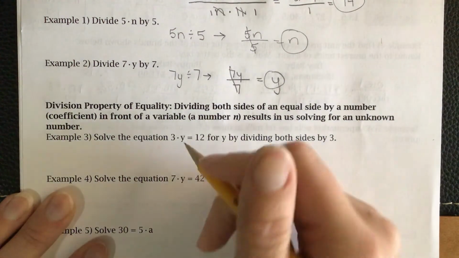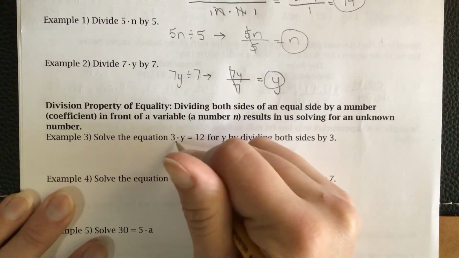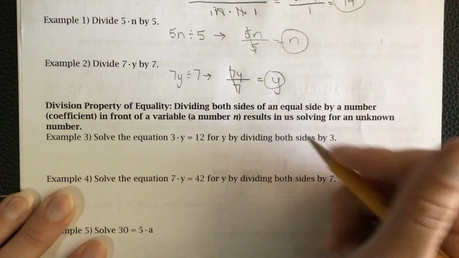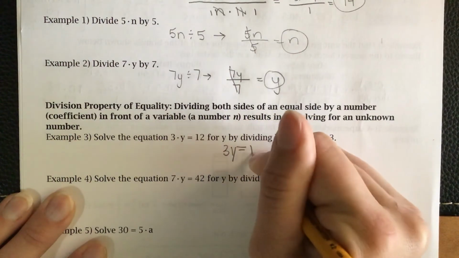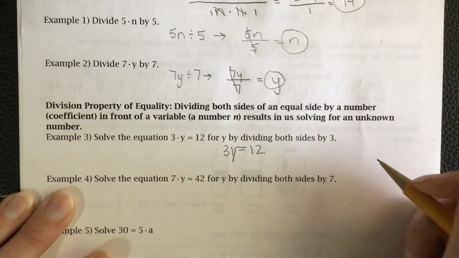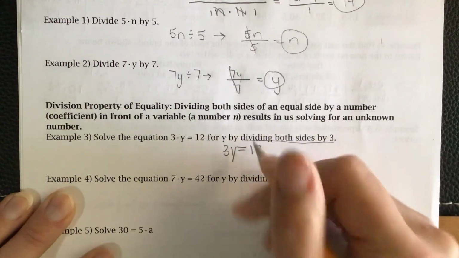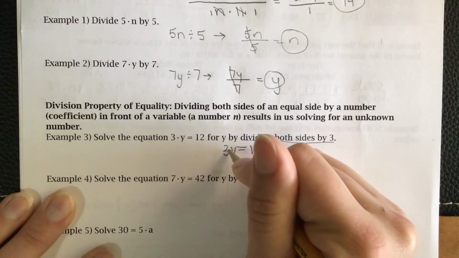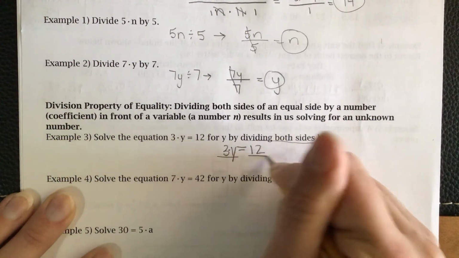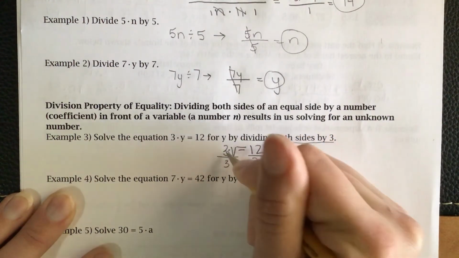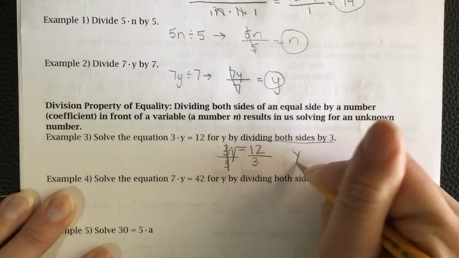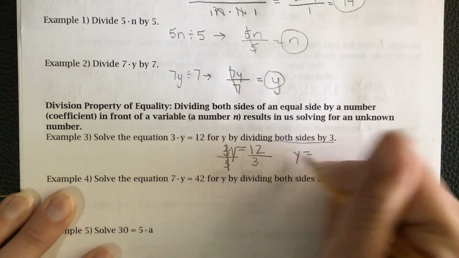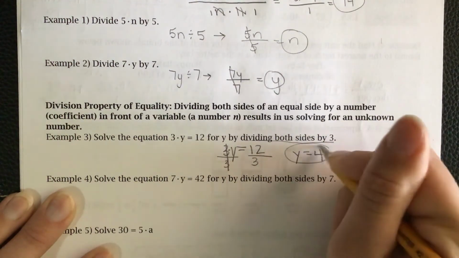So let's look at an example. We have 3 times y equals 12. I want to divide both sides by 3 because it's being multiplied to y. So I'm going to undo it on both sides by dividing by 3. And when I do, I get y equals 12 divided by 3, which is 4.